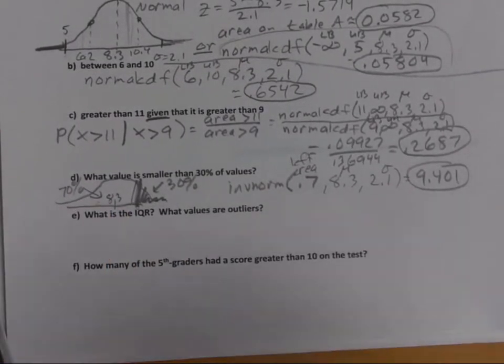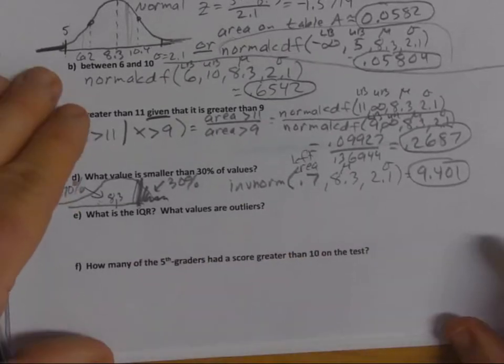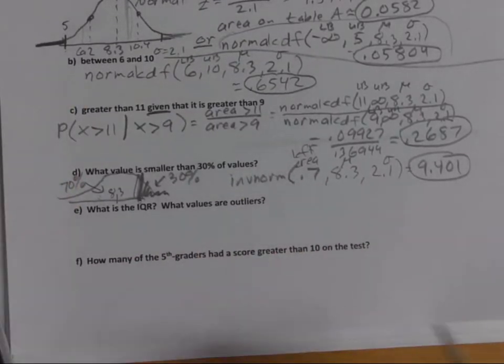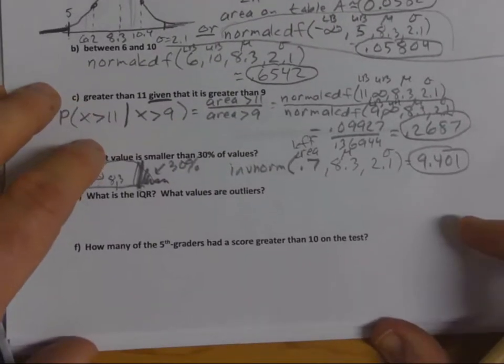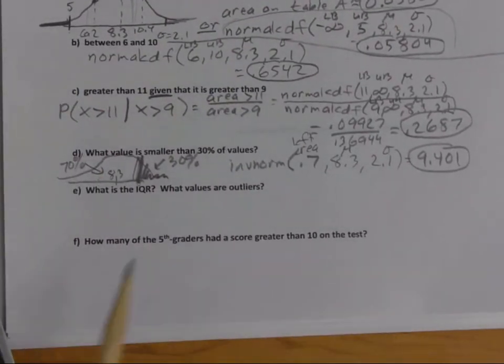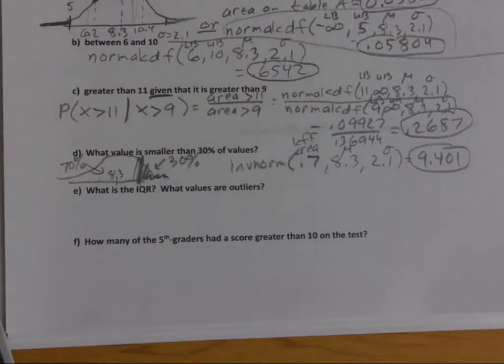Sometimes it's easy to get this mixed up with your percents and accidentally find the 30th percentile, but just look at it and see if it makes sense in the context of the problem. Now, this next problem is one of the more involved problems we have all year. It's something we did in Chapter 2, but I wanted to remind you of it because it is a popular problem.